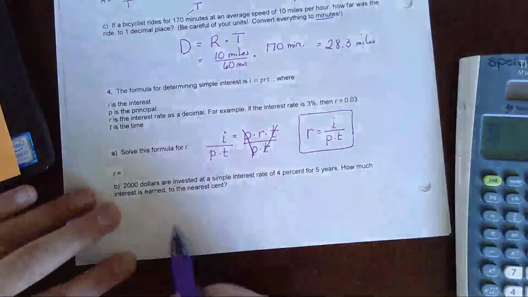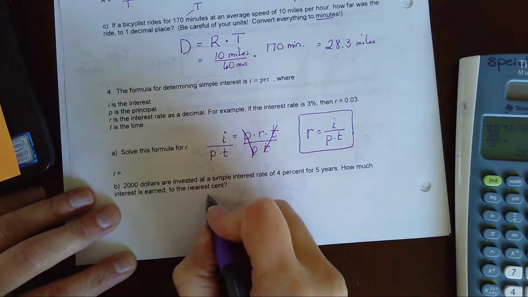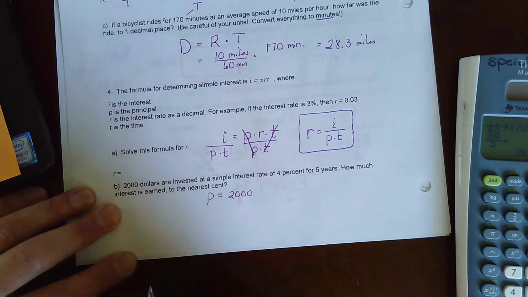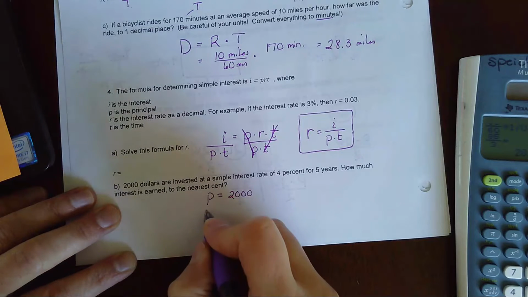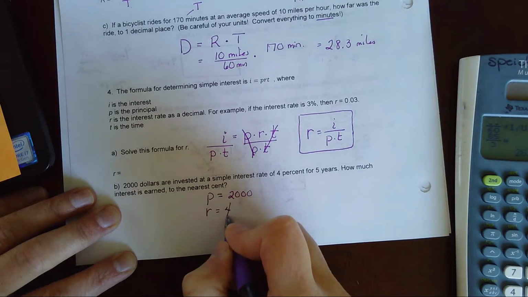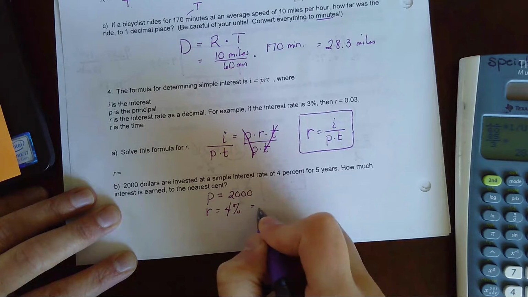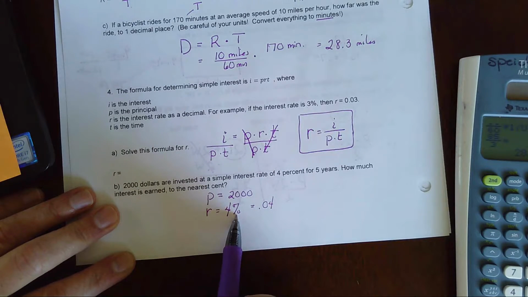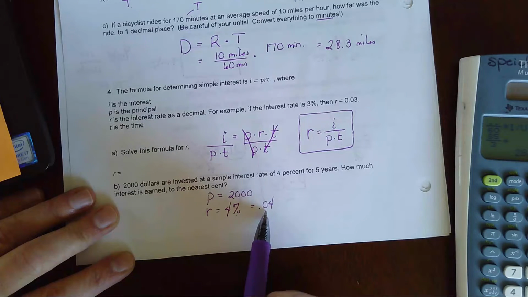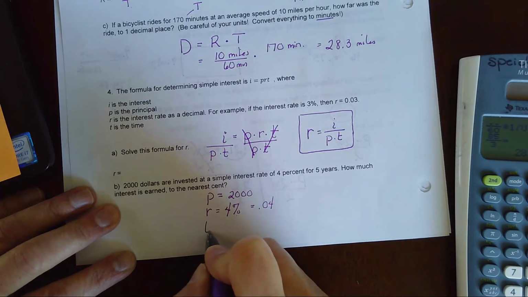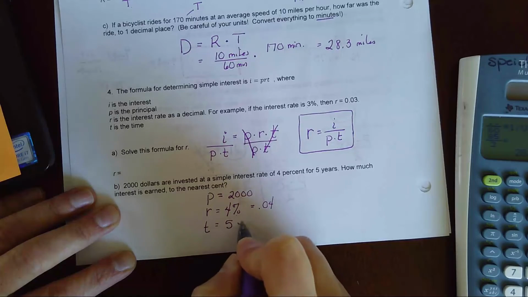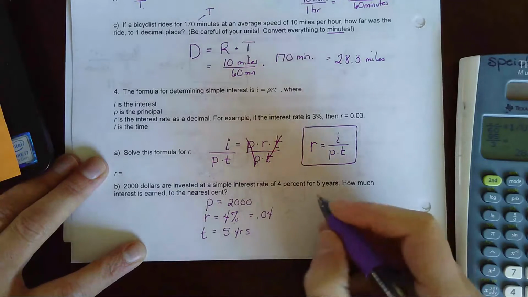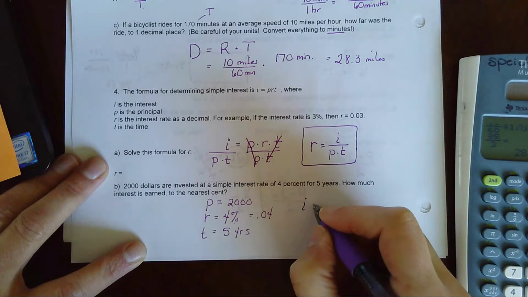So this says $2,000, there's my P, is invested at a simple interest rate of 4%. If you have a percent key on your calculator, you can just use it. If you don't, you can write it as a decimal. And time is 5 years. It asks, how much interest would be earned to the nearest penny?